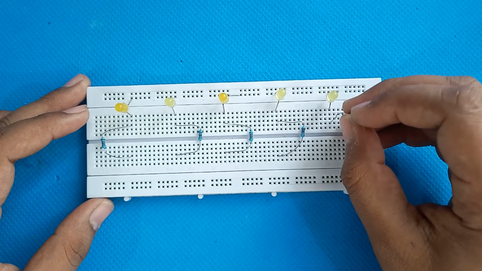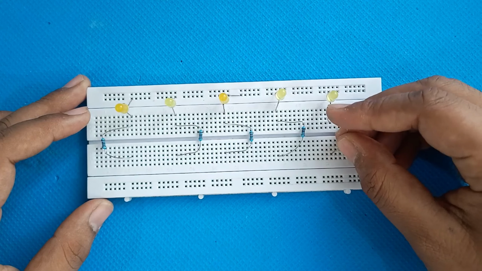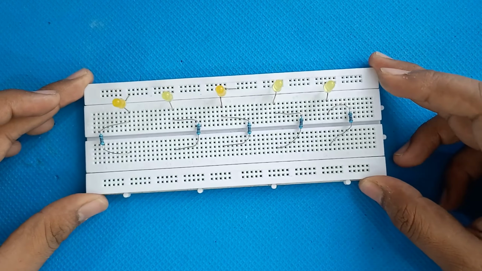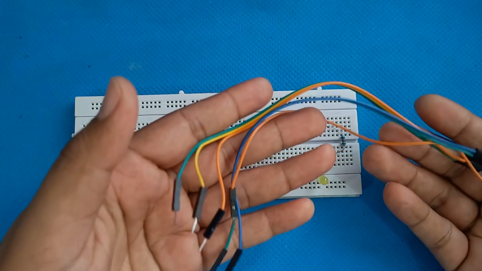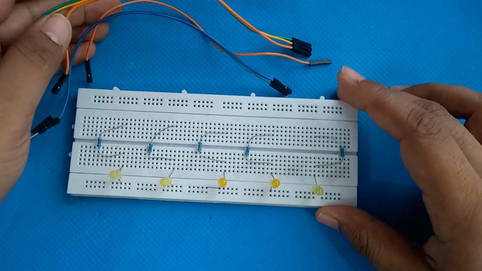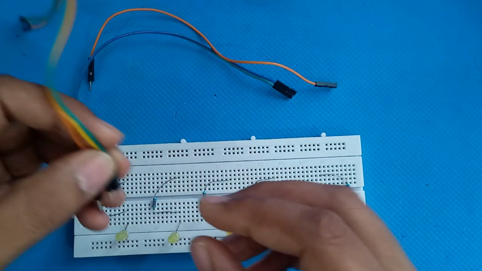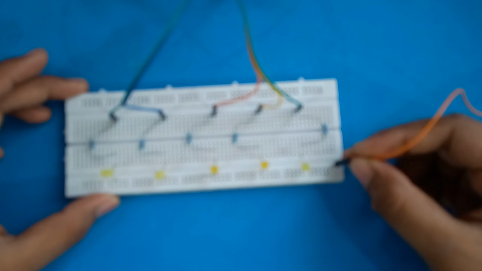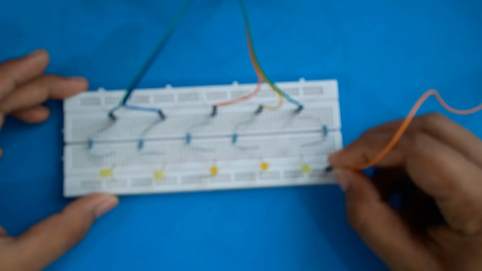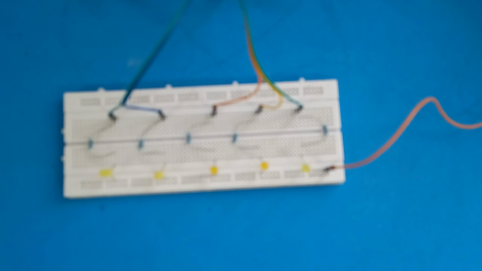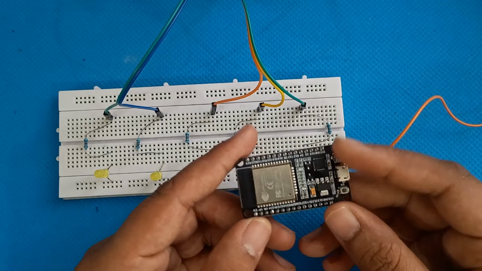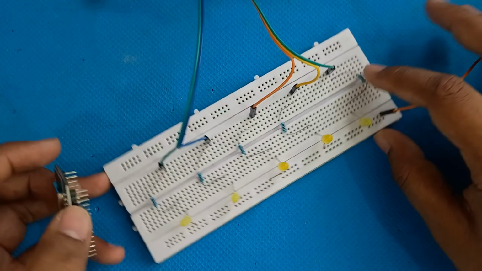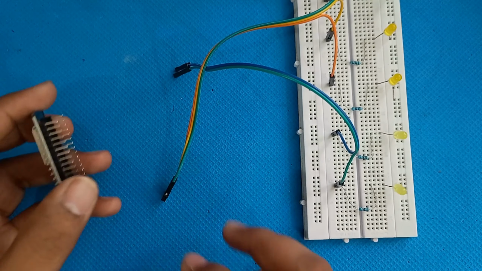Once you have connected resistors to the LEDs, now it's time to connect jumper wires. I will be connecting 5 jumper wires to the 5 LEDs. Then I will be connecting 1 jumper wire to the ground line of the breadboard. Now you need to connect all the jumper wires to the ESP32 as per this circuit diagram.